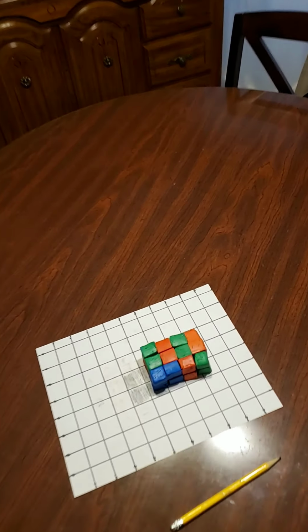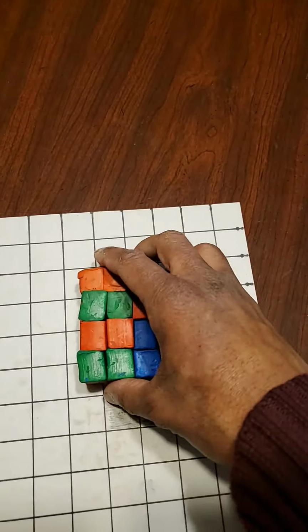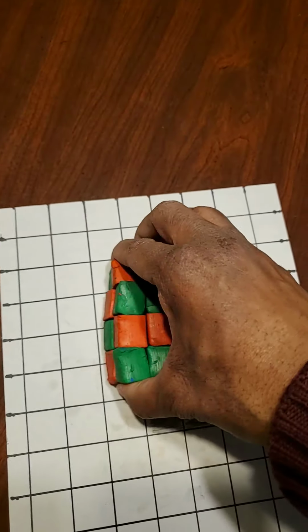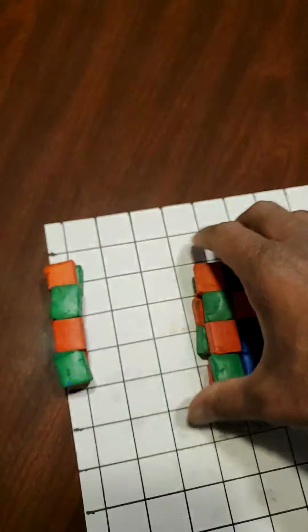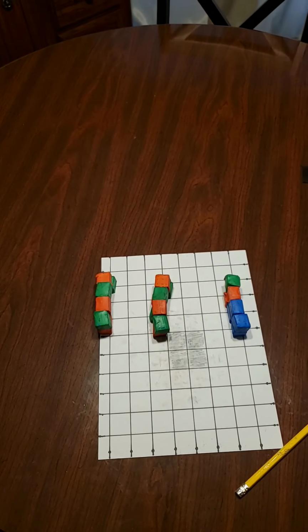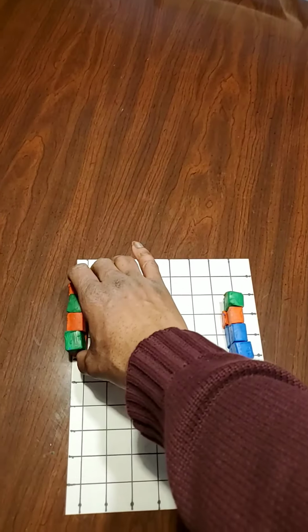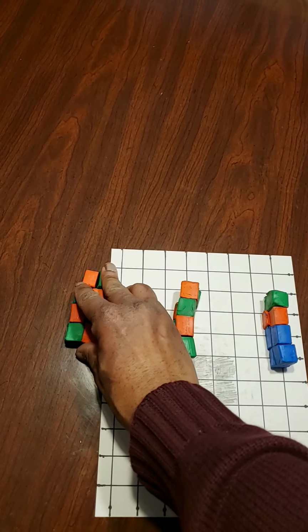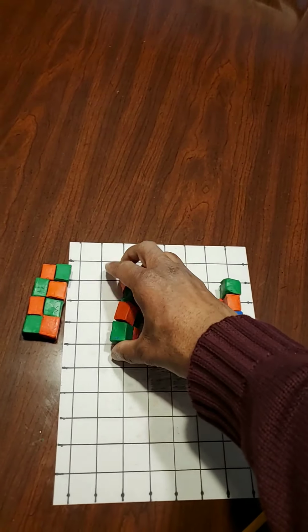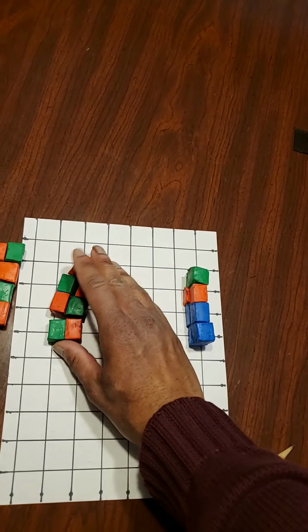Let's try this. So, I think this time I'm going to break it up. Excuse me. There. I'm going to break it up just like this. I'm going to break it up into 3 equal parts. Now remember, when you break up these parts, they have to be equal. And let me put them here on the side.